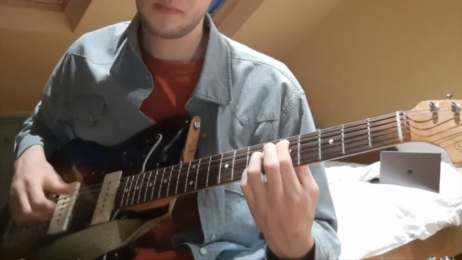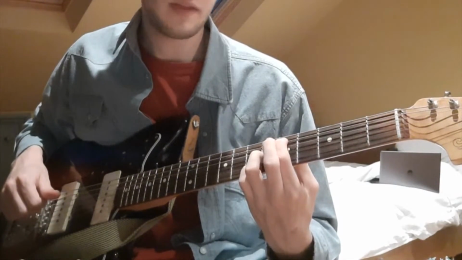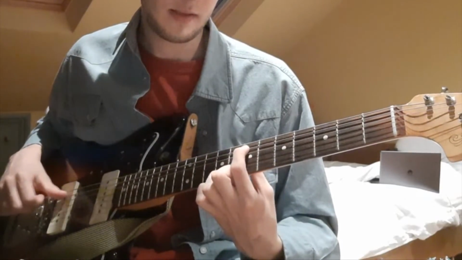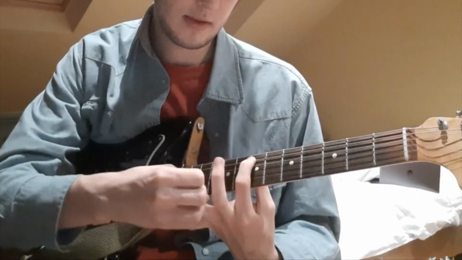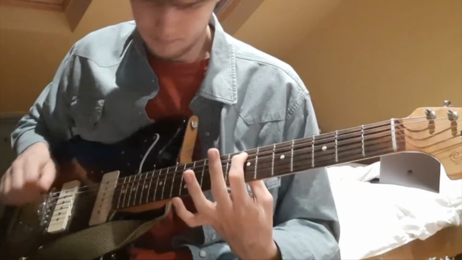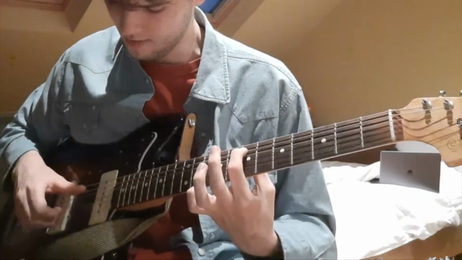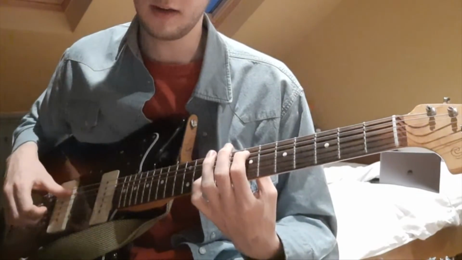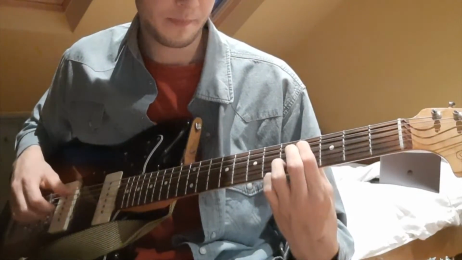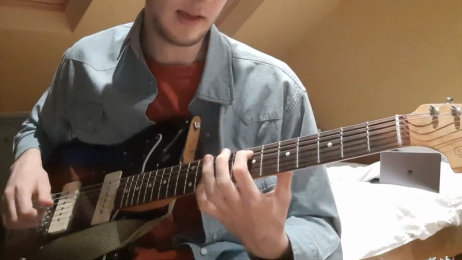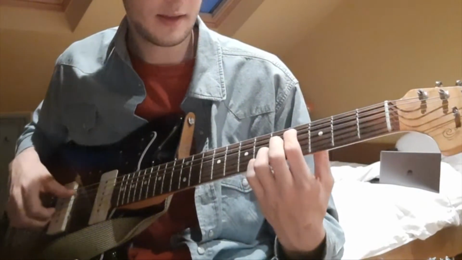So play those both at the same time. And then move your index finger up again 2 frets and play the 7th fret of the 5th string in the bass and the open 2nd string in the treble. So that sounds like that. That's pretty cool.